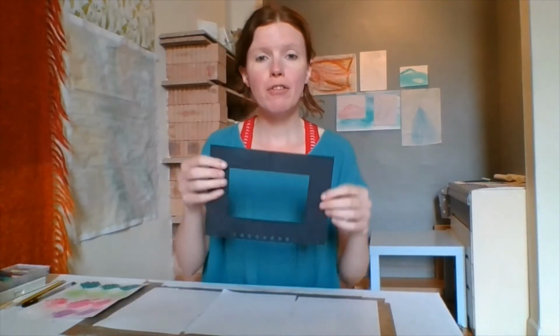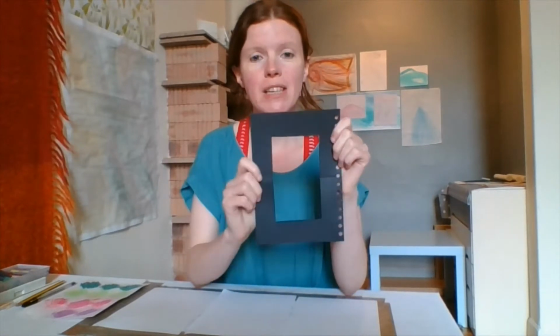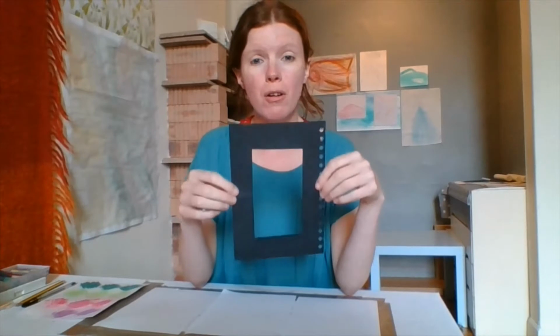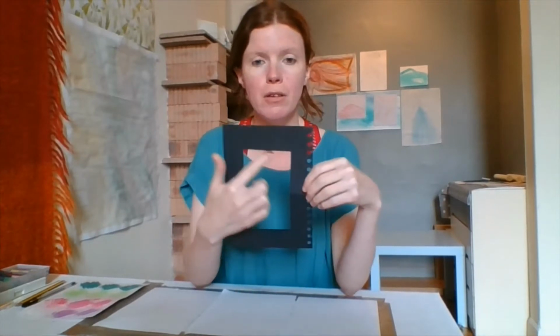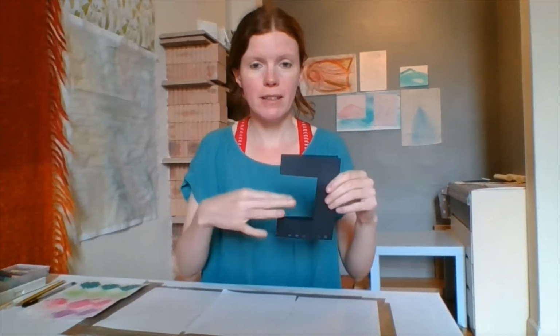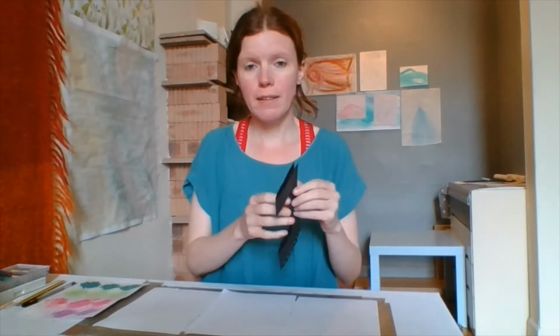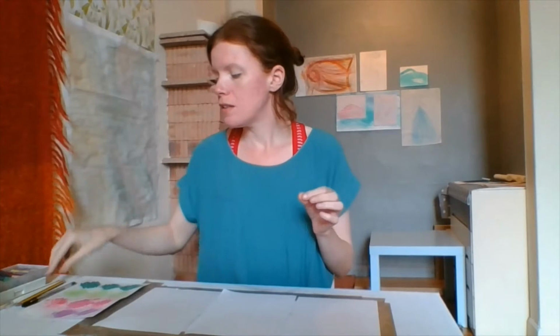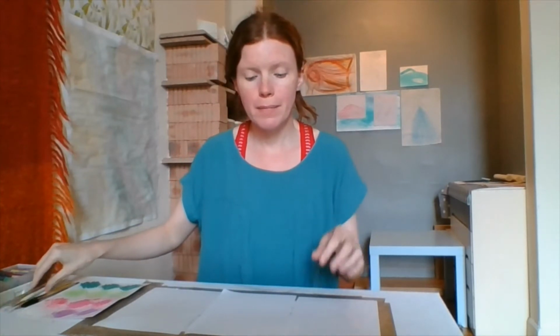You can also make a viewfinder, which I find really useful. So with another A5 sheet of paper or a card, you can cut a rectangle in the middle. A good tip for that is to fold the card over first and then cut it into a rectangle, and then you've got a wee viewfinder. Okay, so we're going to start by drawing the views.